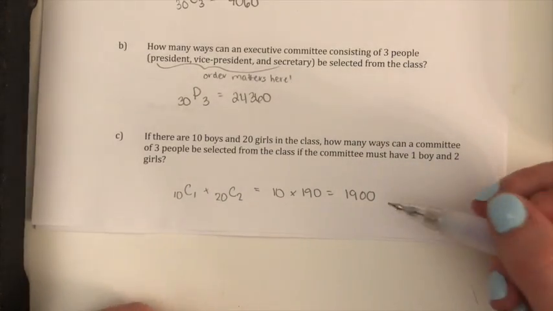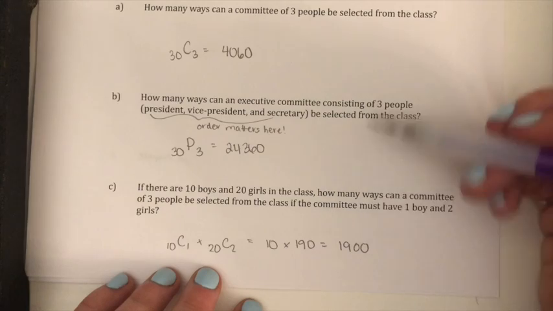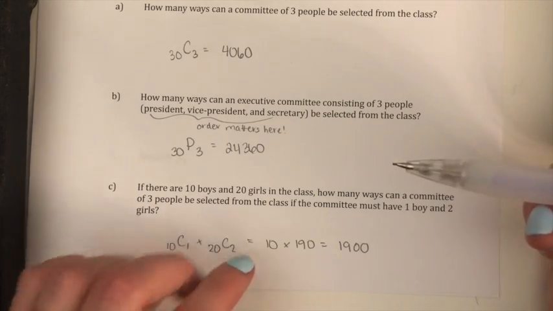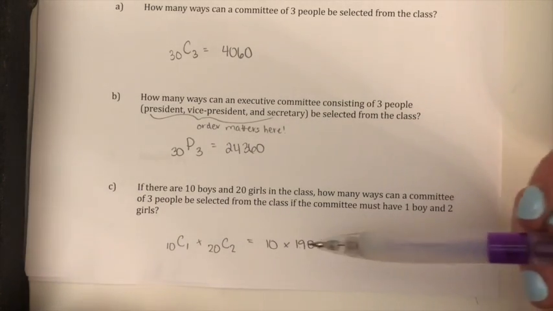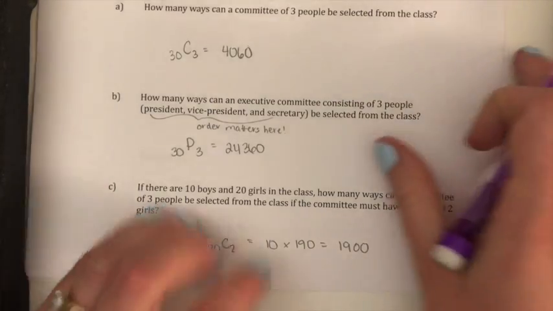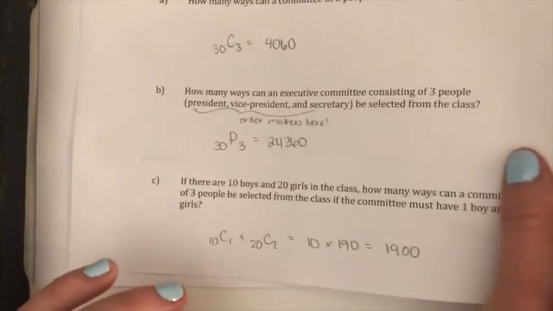Okay, so that's lower than any of the previous answers because it's more specific. So we had to pick boys and girls specifically.